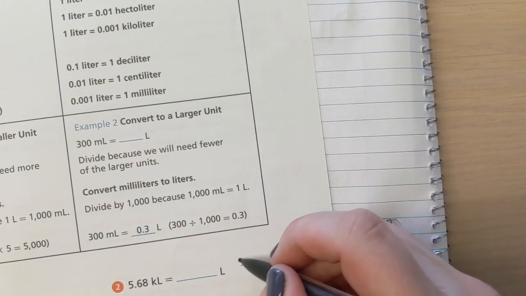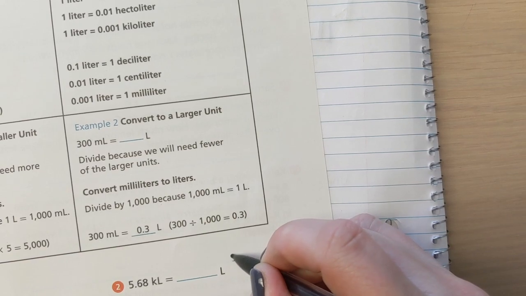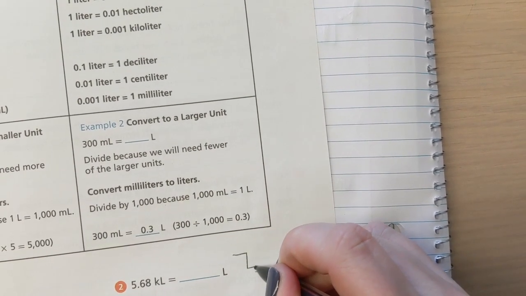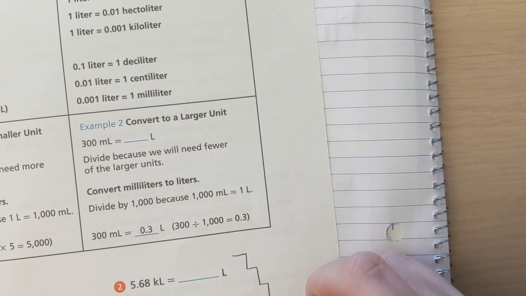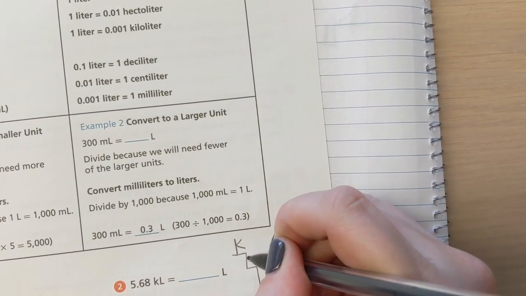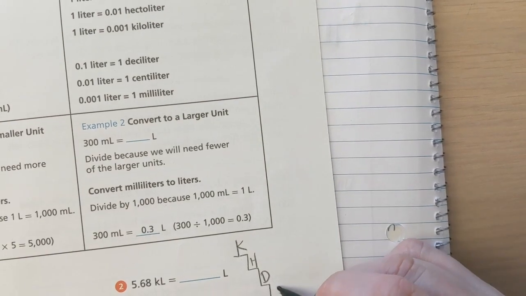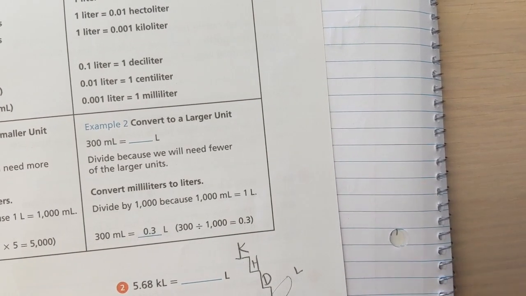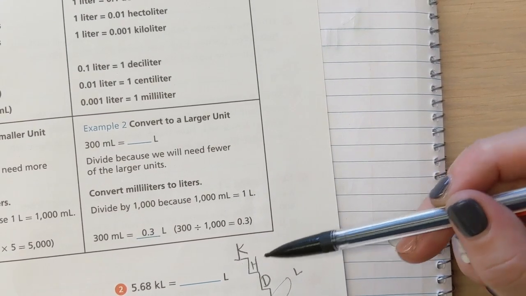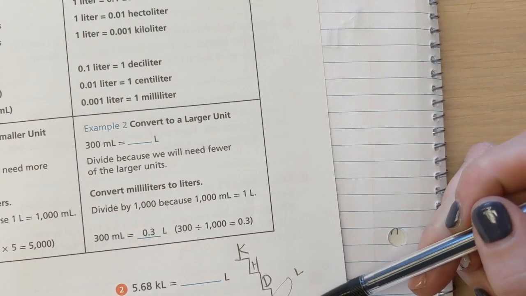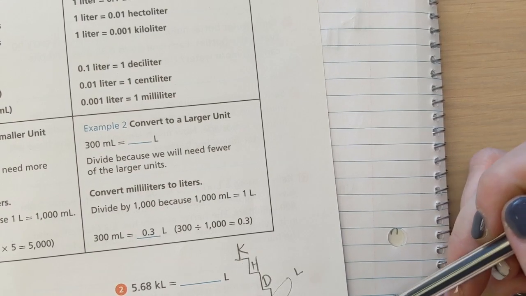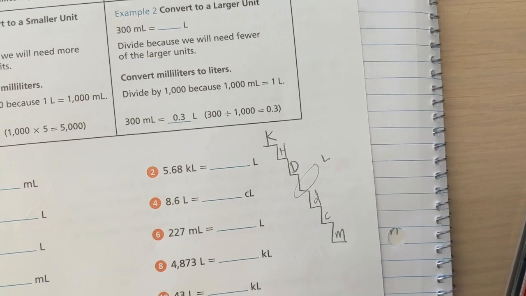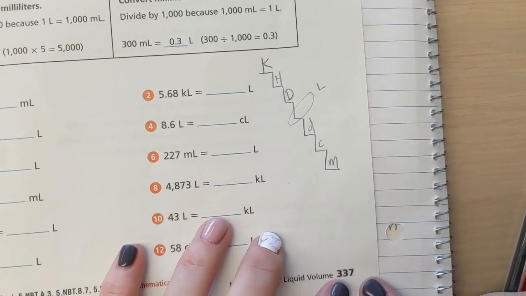So maybe just right here on the right, I would draw the staircase. Remember, you need 7 steps. These ones are going to be a little more steep because I don't have a lot of space. So 1, 2, 3, 4, 5, 6, 7. Kilo, hecto, deca. In this case, it's liters. Deci, centi, milli. Remember, kiloliter, hectoliter, decaliter, liter, deciliter, centiliter, milliliter. That's how you'll work with that staircase. So that's how you're going to do page 337.